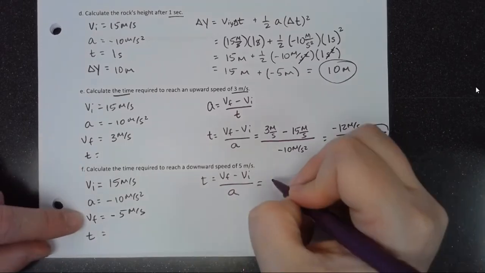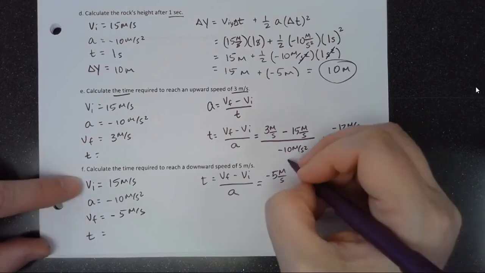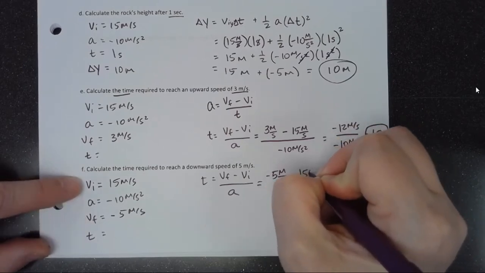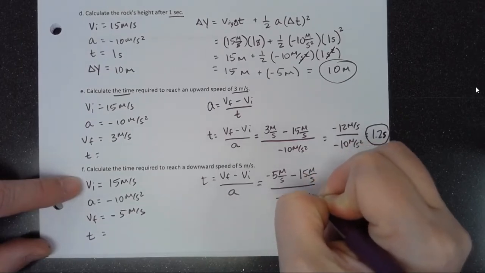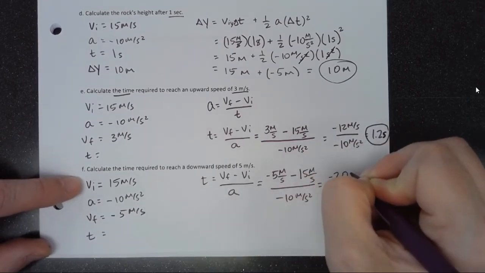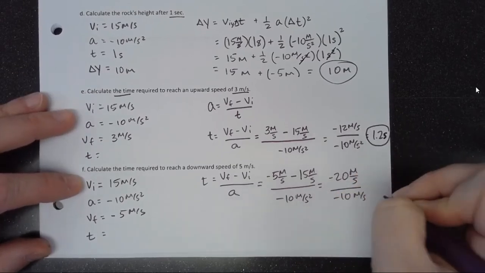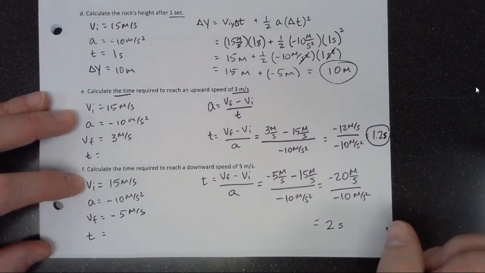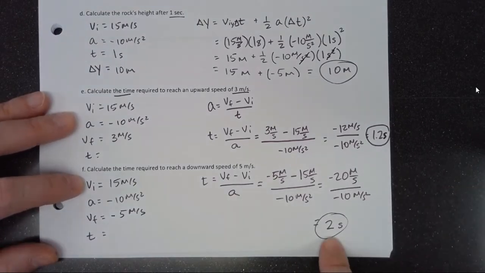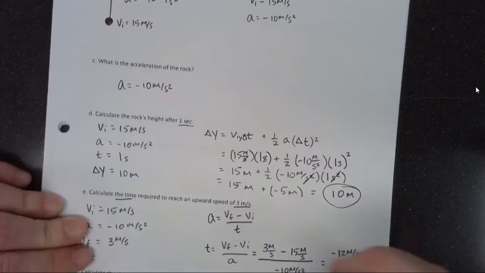Final velocity is minus 5 meters per second. Initial velocity is 15. We're going to subtract that 15 divided by minus 10 meters per second squared. So we've got minus 20 meters per second divided by minus 10 meters per second squared, and we end up with a time of 2 seconds. Does it make sense that that's later than the time we calculated in E? Yes. Yeah, because it's telling us when it turned around.